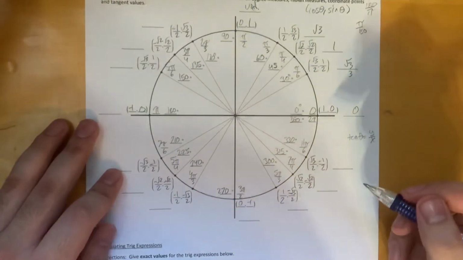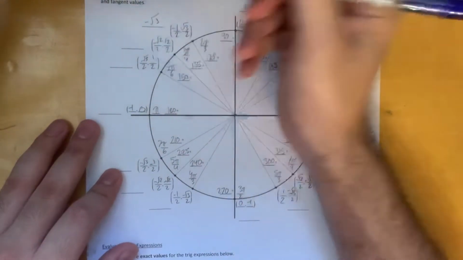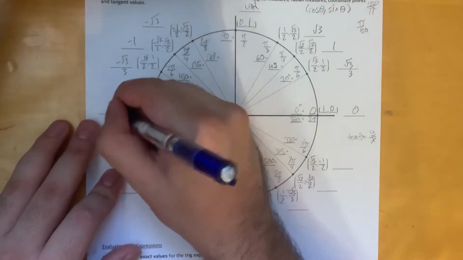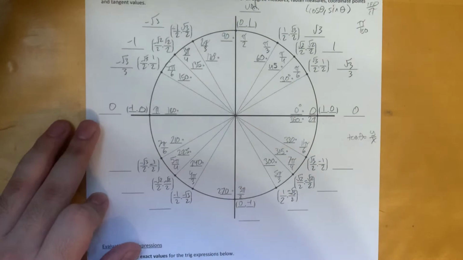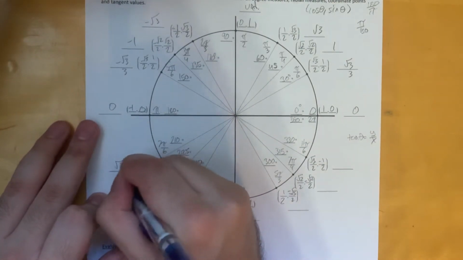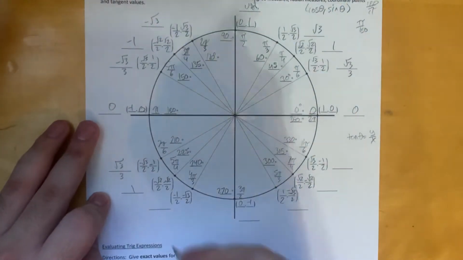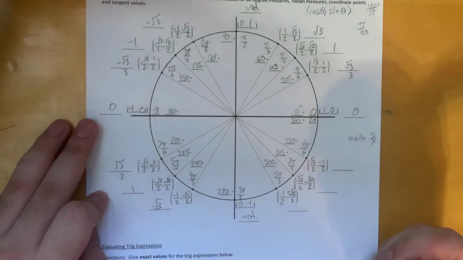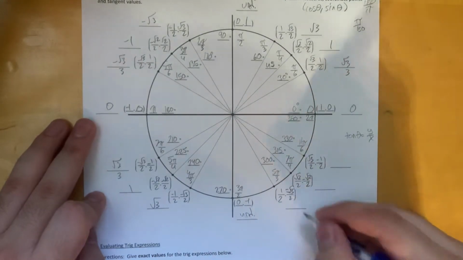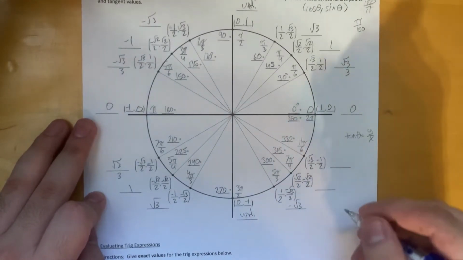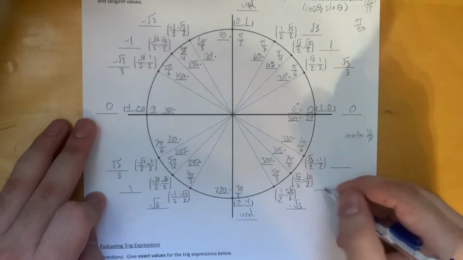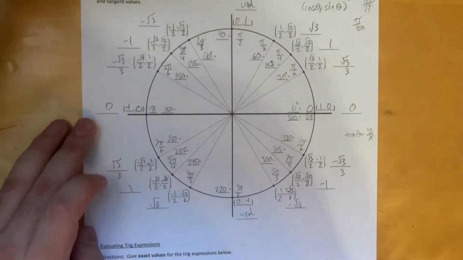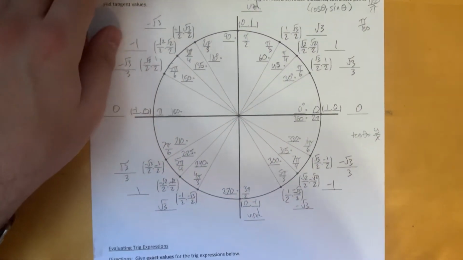In the next quadrant, quadrant 2, they're all going to be negative. Negative root 3, negative 1, negative root 3 over 3, and 0. In this quadrant, they're all going to be positive. Root 3 over 3, 1, root 3, and it's going to be undefined down here. What about here? We're going to get negative in this entire quadrant. Negative root 3, negative 1, and negative root 3 over 3. Ugh, I'm finding it hard to say root 3.